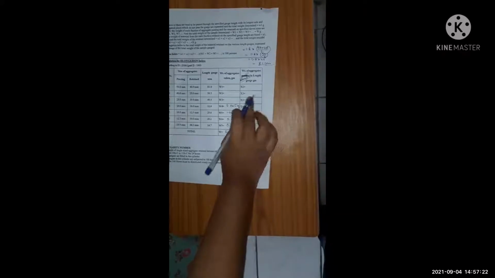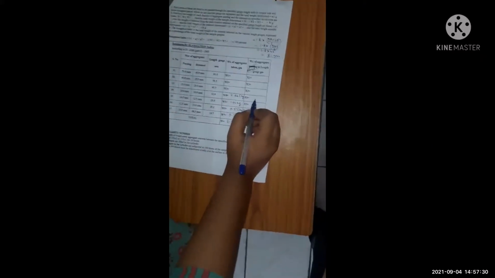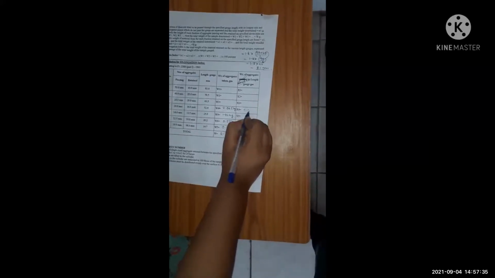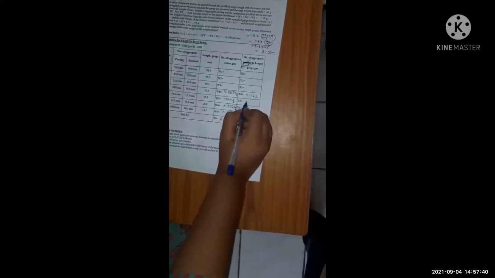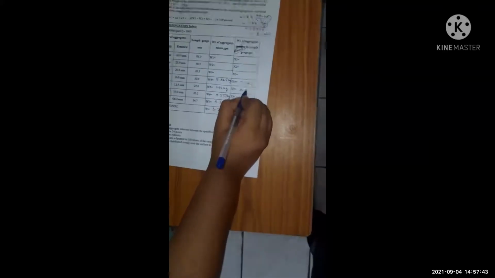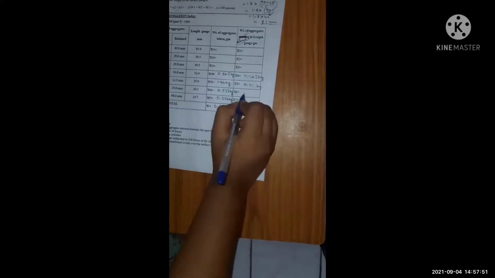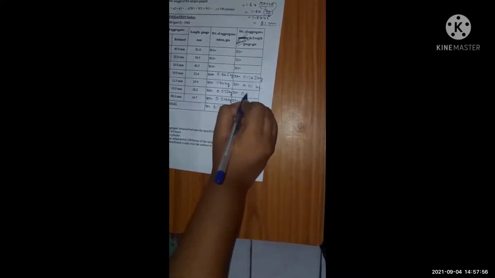Now weight of aggregate retained. 20 mm to 16 mm sieve, the retained aggregate weight is 0.362. 16 to 12.5 mm is 0.111 kg. 12.5 to 10 mm we found 0.066 kg retained sample.